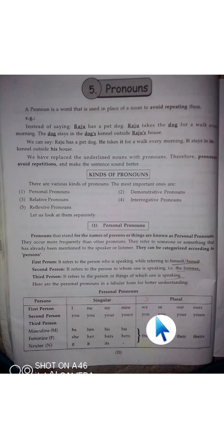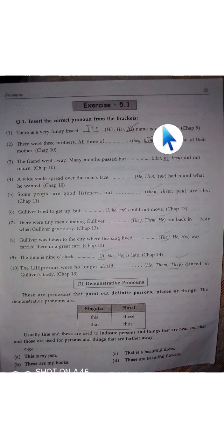So we will see what is next. This is exercise number 5.1 and you have to solve it accordingly. For example, I will make you understand the first example and you have to complete the rest of the examples. Insert the correct pronoun from the bracket. You have to choose the correct pronoun and write it in the blank space.